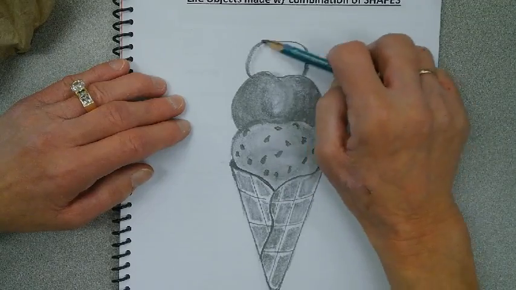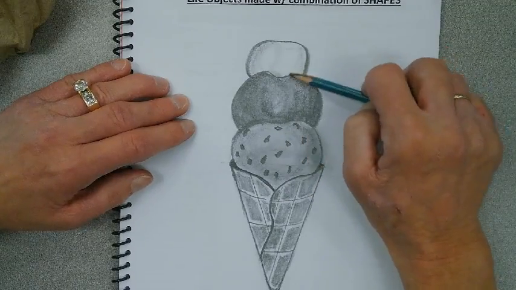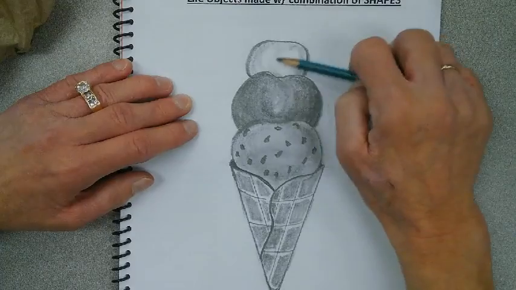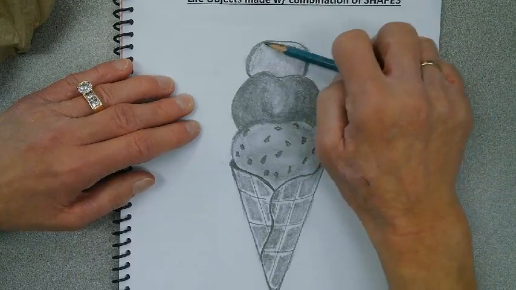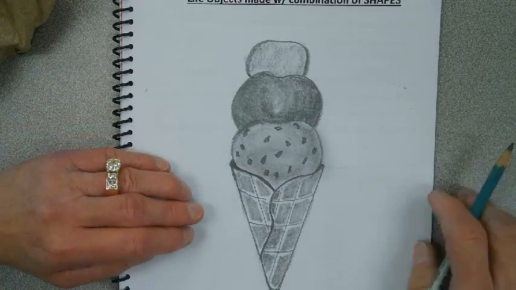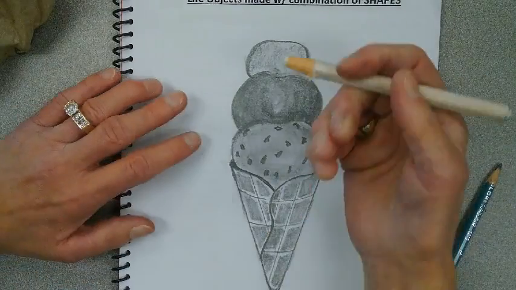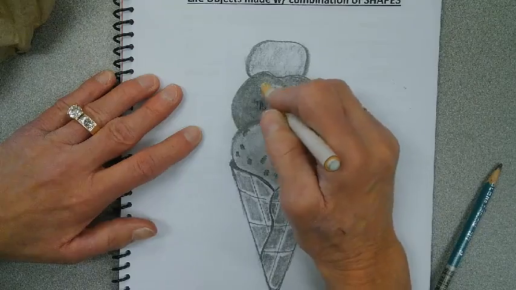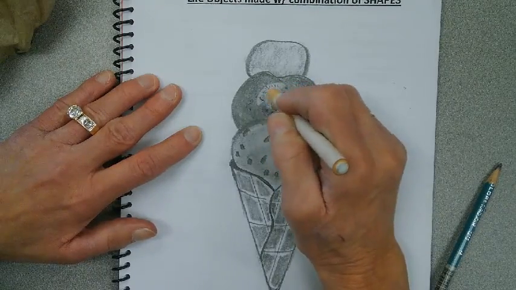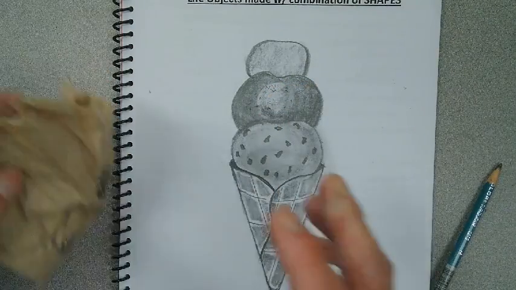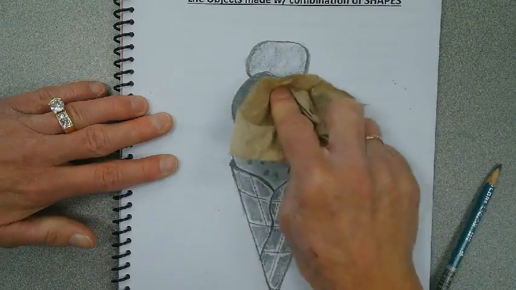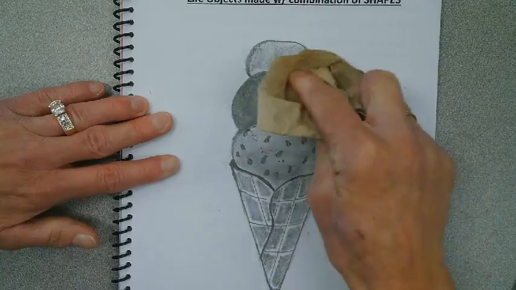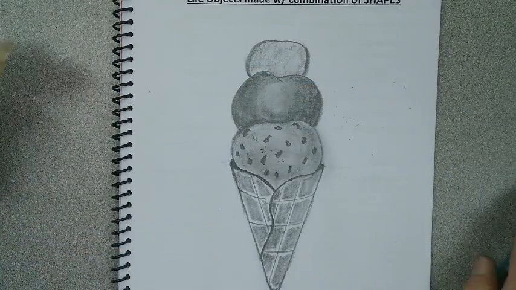Now I'm going to make this one maybe just slightly lighter in shade. I'm going to put a little shine on my cone here. A subtle shine.